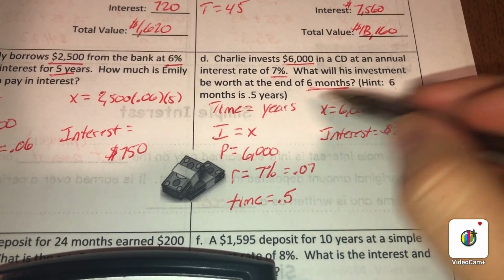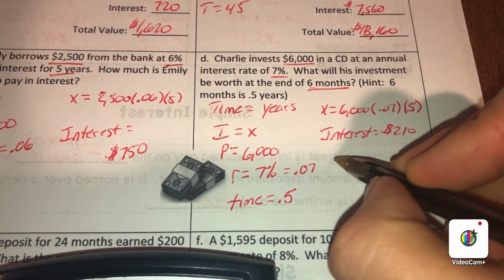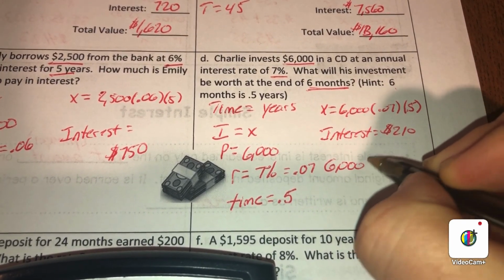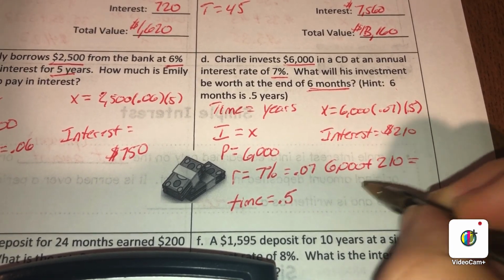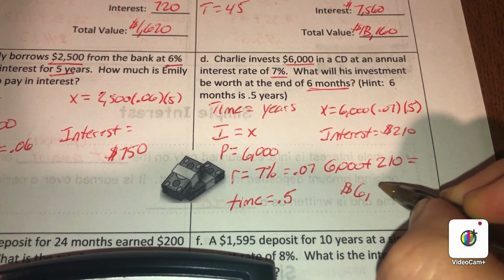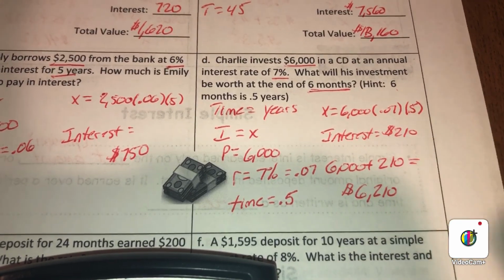So we're going to find out the total amount after 6 months. So 6,000 plus 210 gives us a total of $6,210.